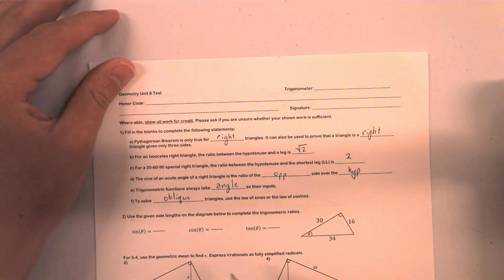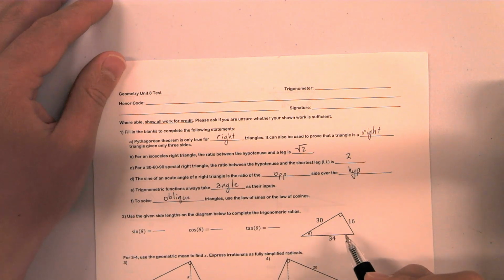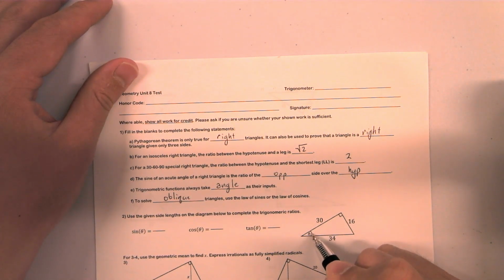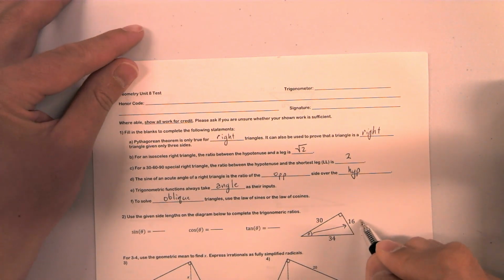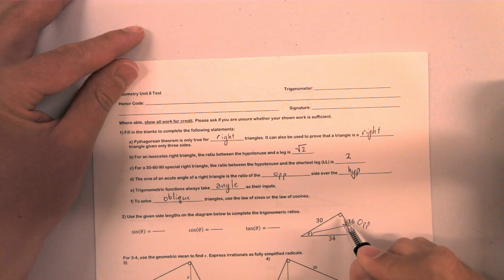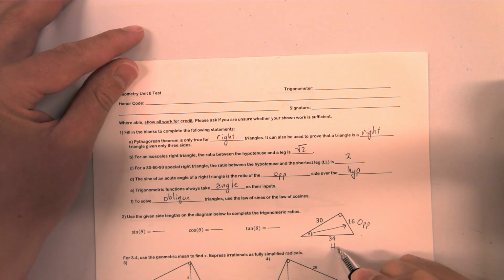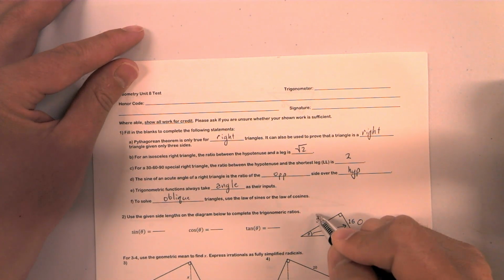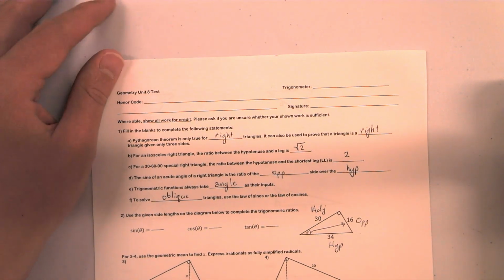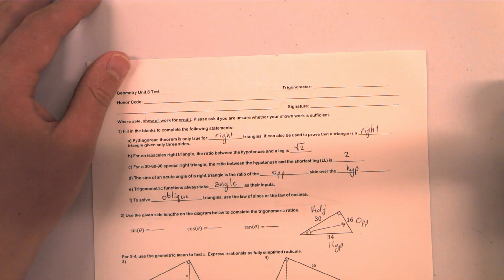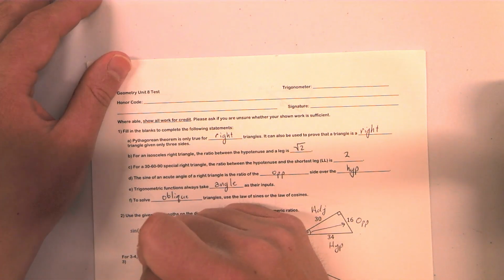Okay, just checking that you know sine, cosine, and tangent. Remember, you always take the perspective of one of the acute angles. Here we're taking the perspective of theta, so 16 is the opposite from that. Opposite the right angle is always your hypotenuse, and the adjacent is the other side, the leg that touches the angle you're taking the perspective of. So sine is opposite over hypotenuse, in this case 16 over 34.